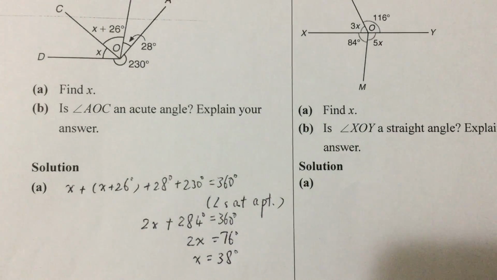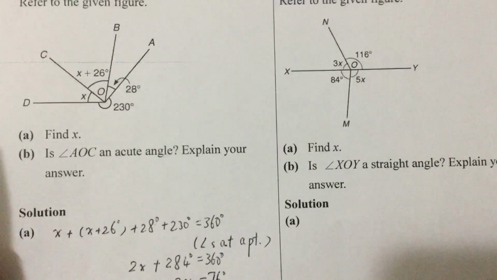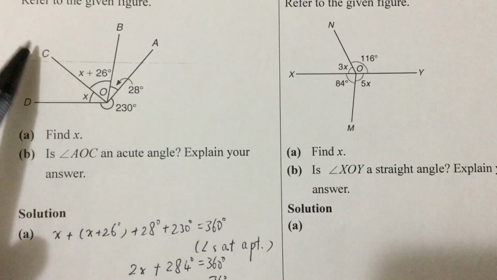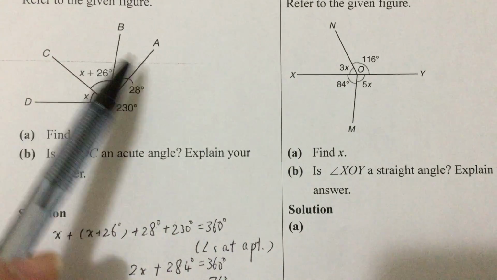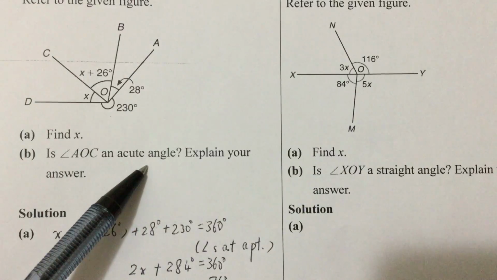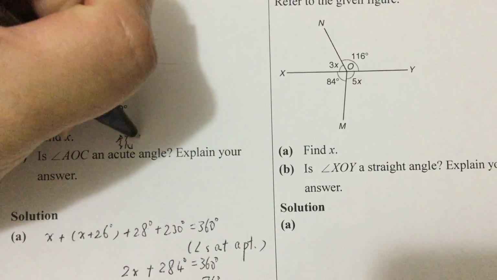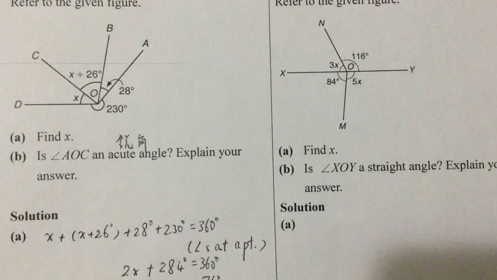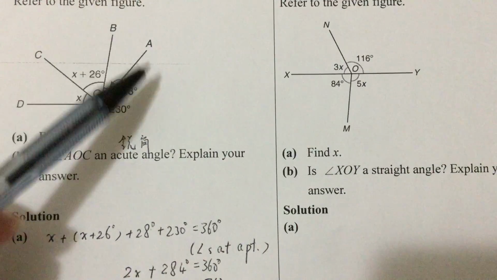Okay, so this is x. And now I'm going to consider angle AOC. That means we will include this x plus 26 degrees and also the 28 degrees, which is an acute angle. Acute angle in Chinese is called 锐角. I've told you in chapter 6. So we will go to chapter 6 and we'll go to chapter 11 next. Okay, so we will add them together.